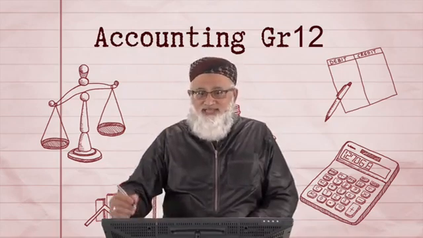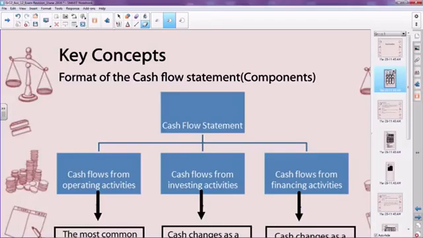Exam time and therefore revision. What are we looking at today? I'm sure you can see the excitement in my eyes. Why? Because it is the cash flow statement. That's right. Now you can see here what I've done for you. I've said that if you can understand these basic concepts with regards to the format of the cash flow statement, then half your battle is won.